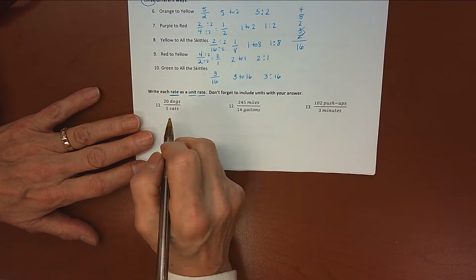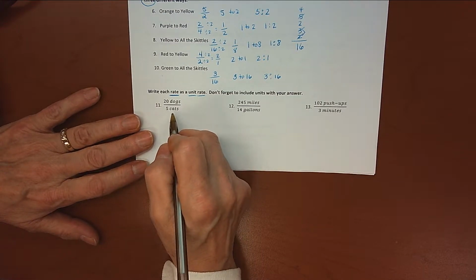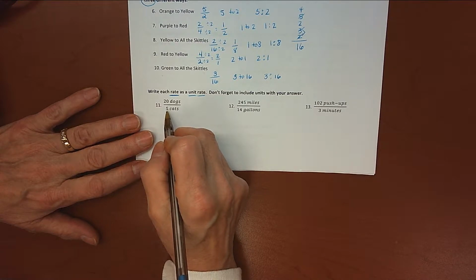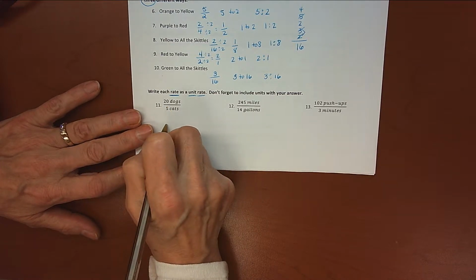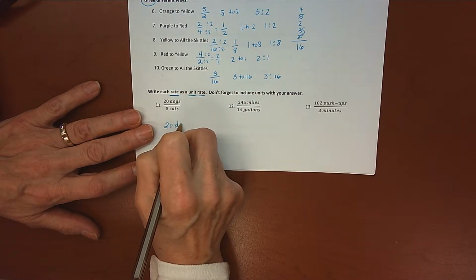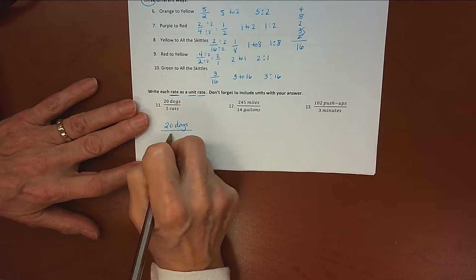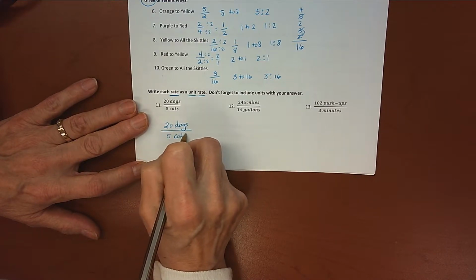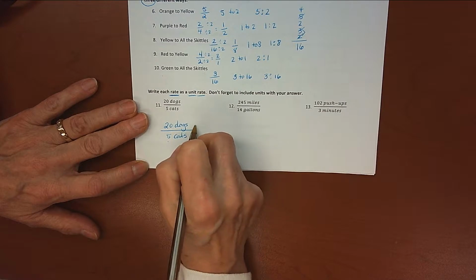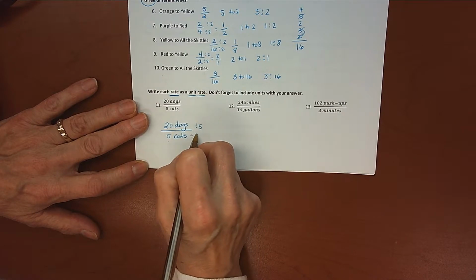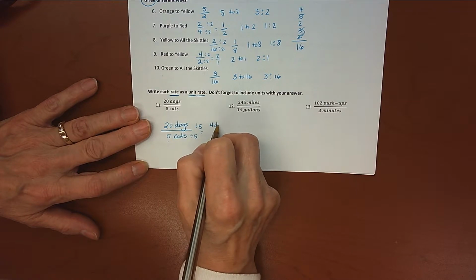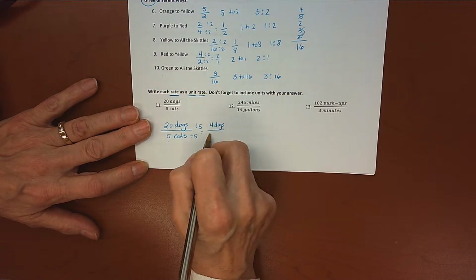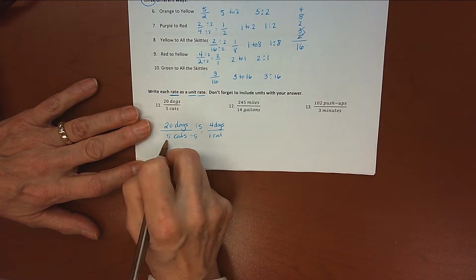All right, so to compute unit rates, we're going to divide by the denominator. We're going to divide both numbers by the denominator because we want a denominator of 1. So 20 dogs to 5 cats, we're going to divide both by 5, and we find out that 20 divided by 5 is 4 dogs for every 1 cat, because 5 divided by 5 is 1.